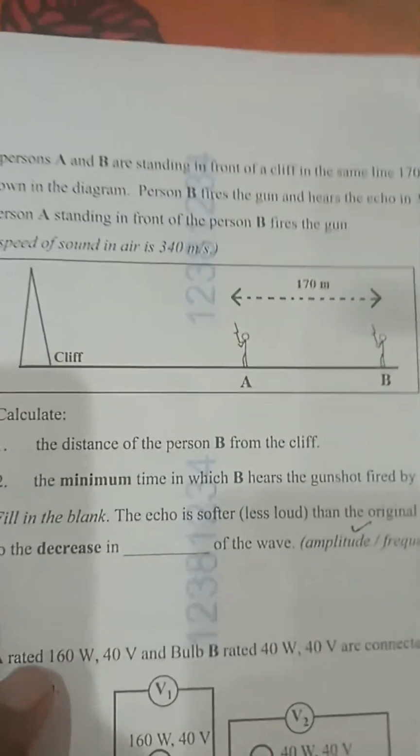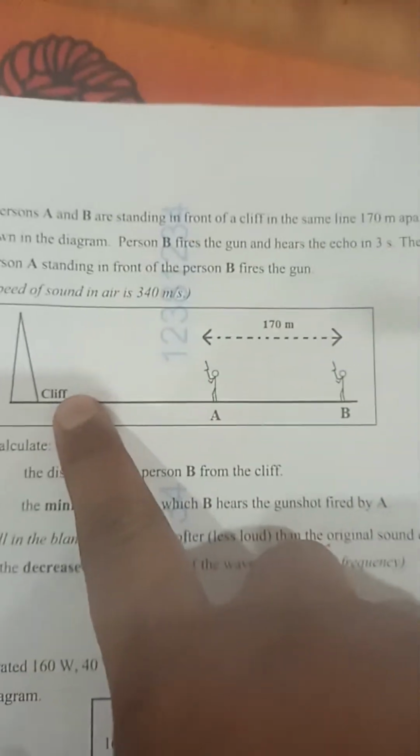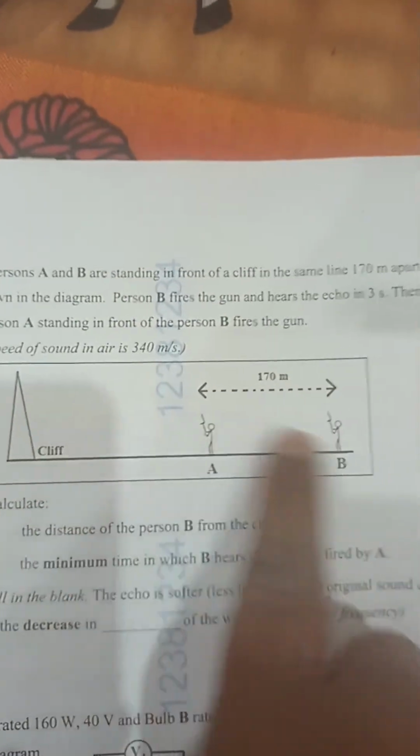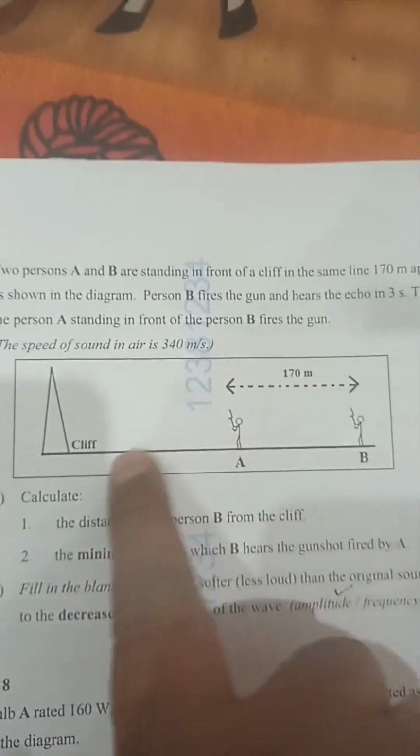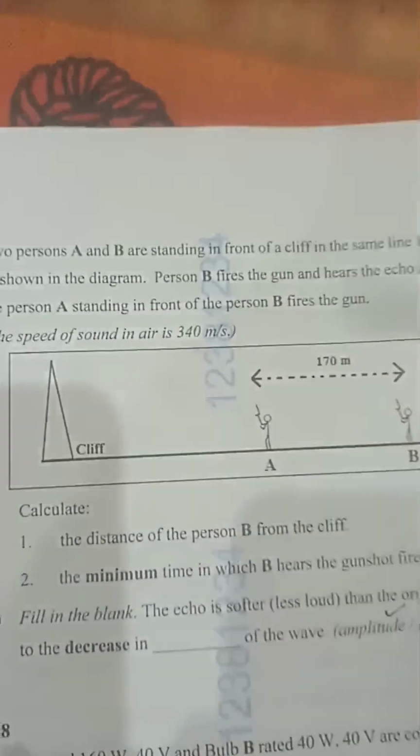So the distance of person B from the cliff. He hears the echo in 3 seconds. Let the distance between the cliff and person B be D. Time taken is 3 seconds. Speed is given to be 340.